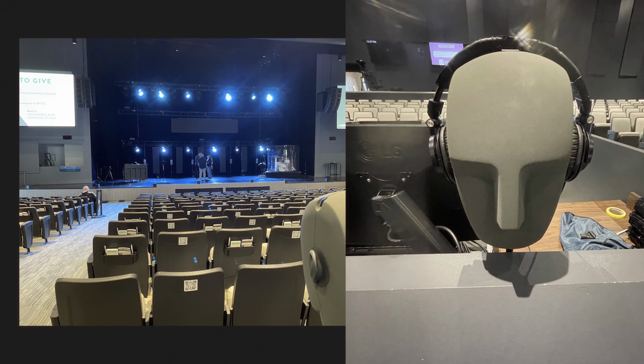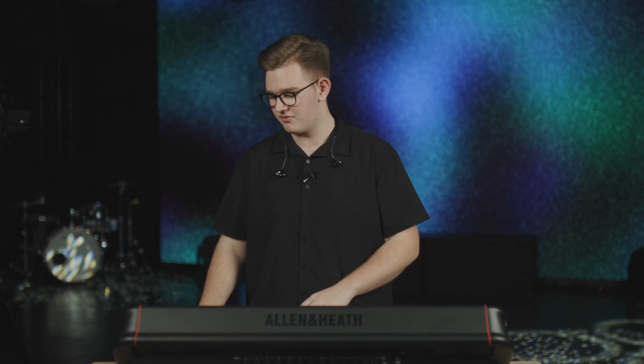This is a binaural stereo microphone that's placed at front of house, right at head level. And then we've got just a stereo pair of large diaphragm condensers, and these are placed far left and right on the wings of the stage, pointed directly at the audience.